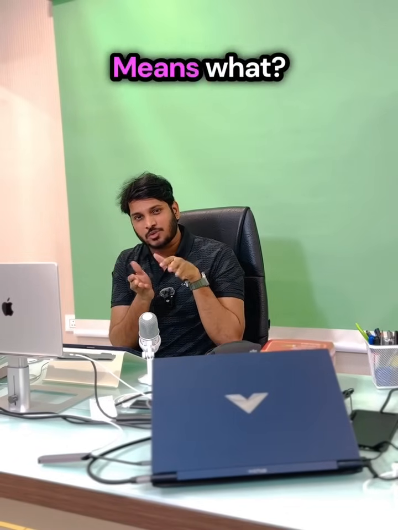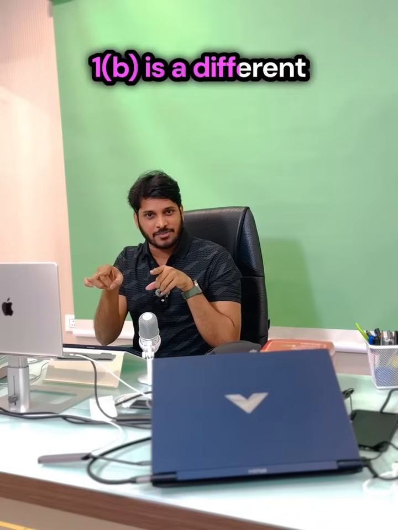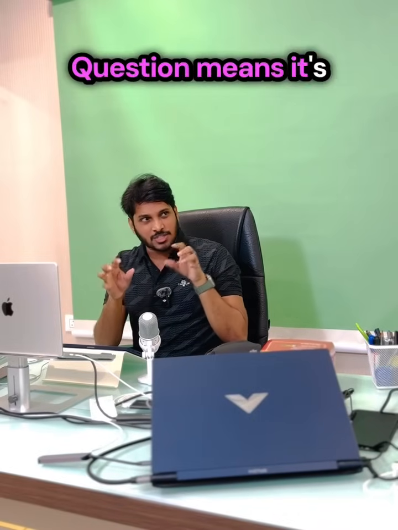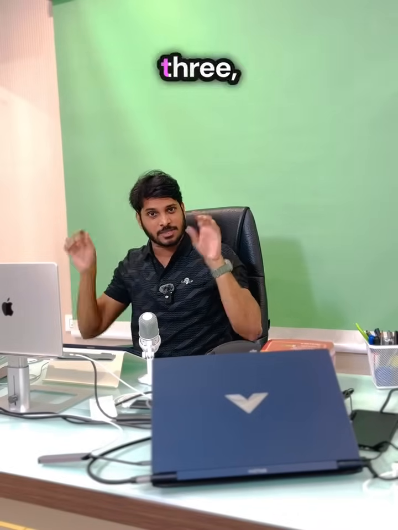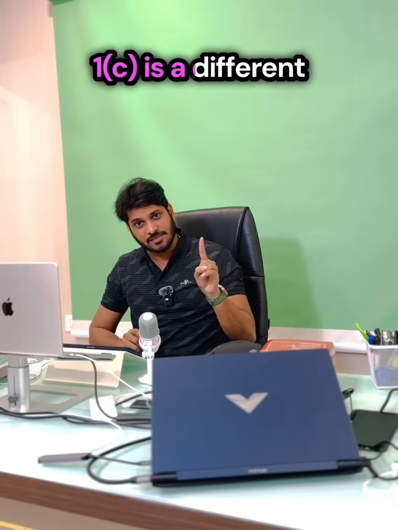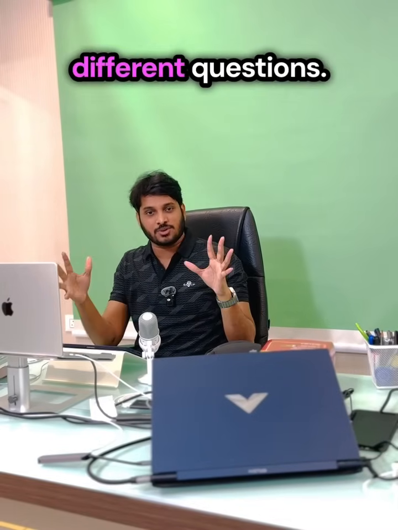Particular question means what? 1A is a different question, 1B is a different question. Here question means it's not about question number 1, question number 2, question number 3, not that. 1A is a question, 1B is a different question, 1C is a different question, 1D is a different question. 2A, 2B, 2C, 2D. These are all different questions.